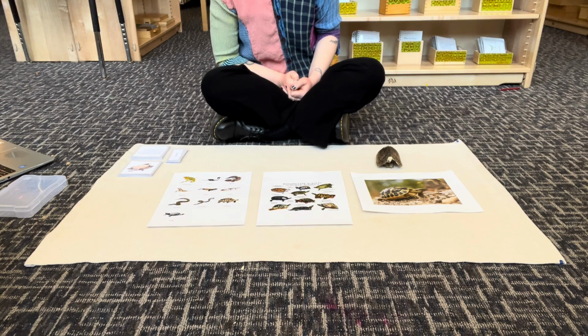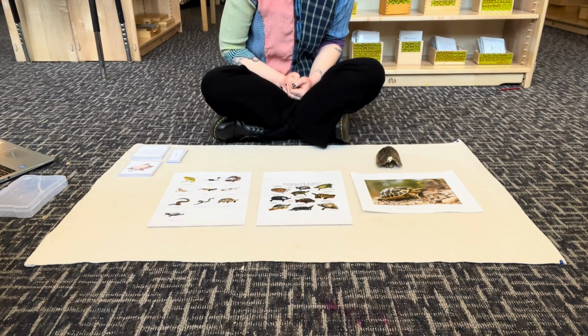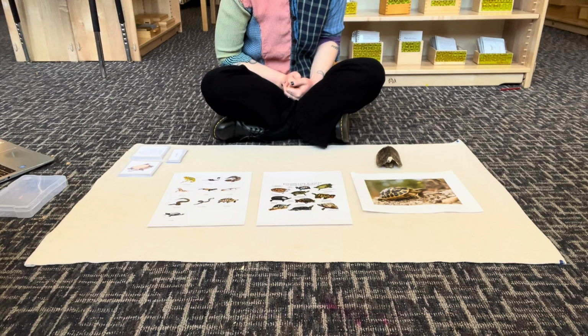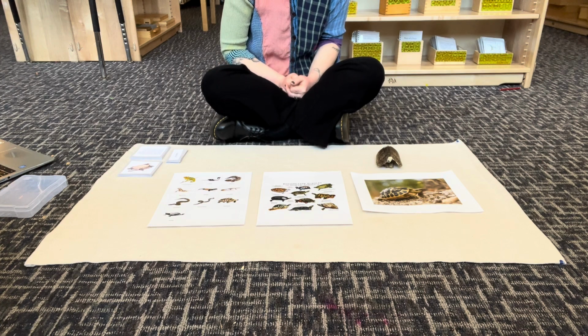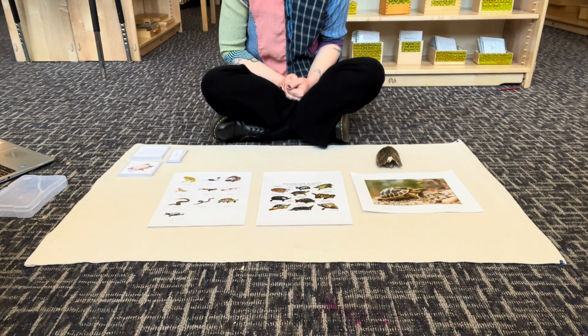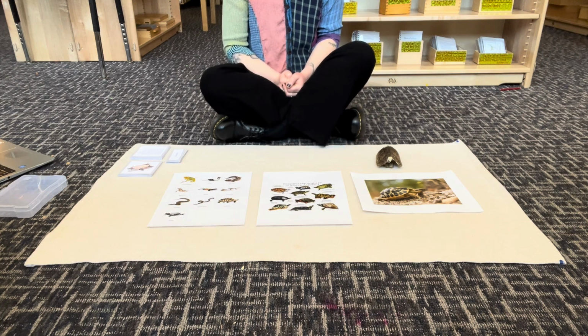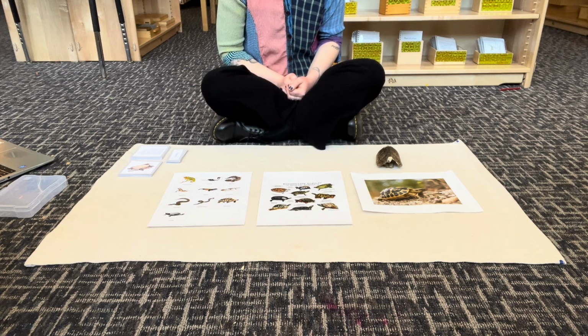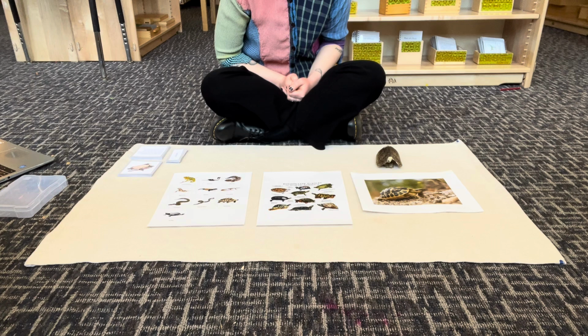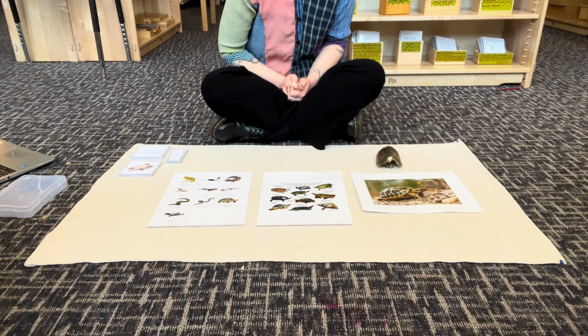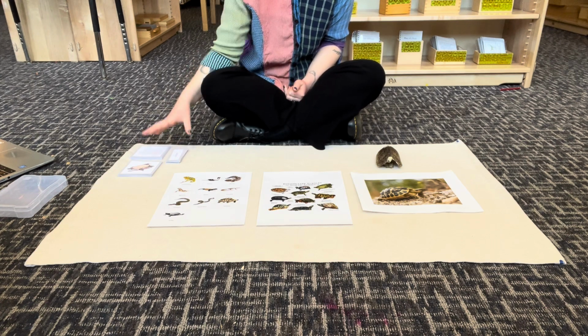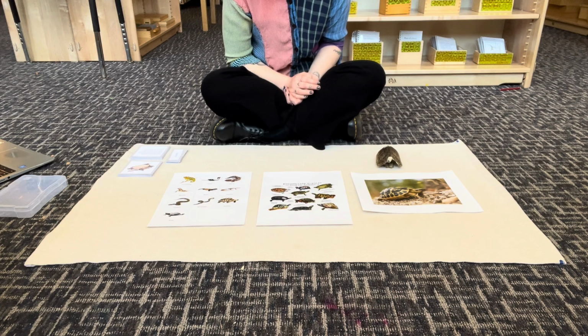So we're going to look at the parts of a reptile's body that are just on the outside of its body. The external parts. And the reptile we will be using as an example in our cards is a turtle.